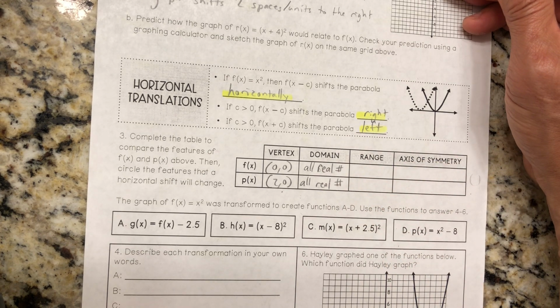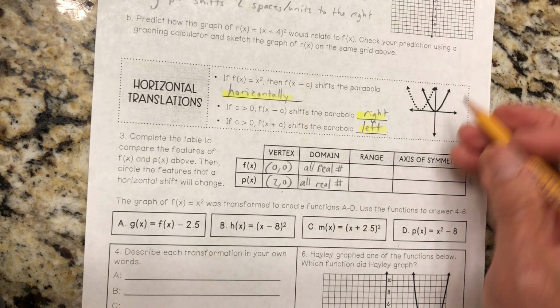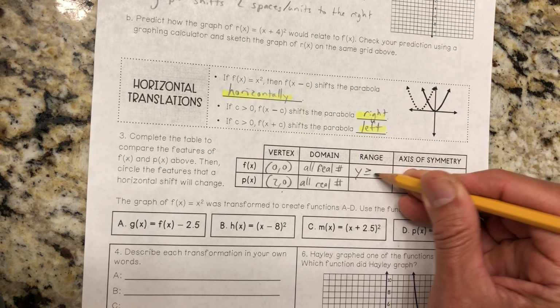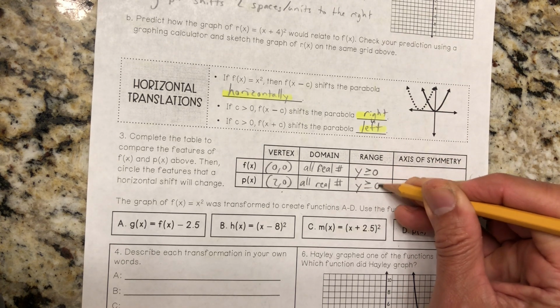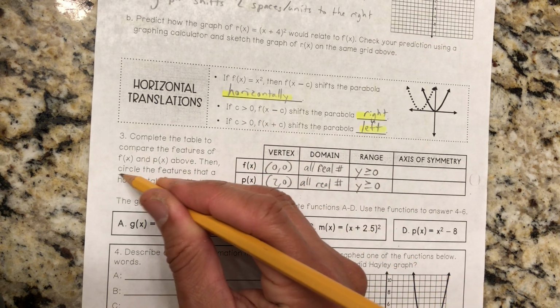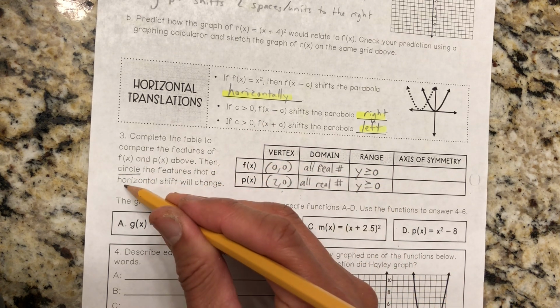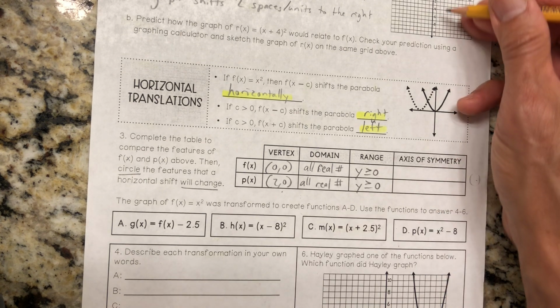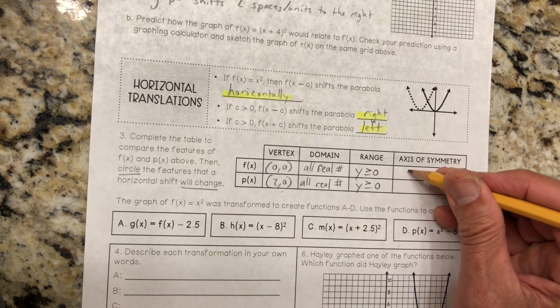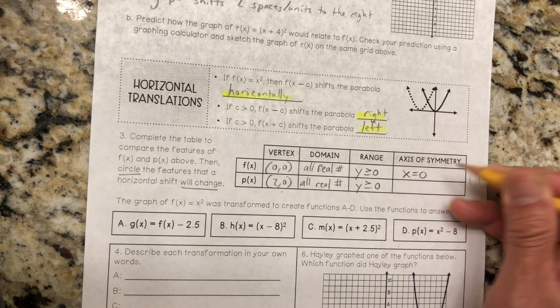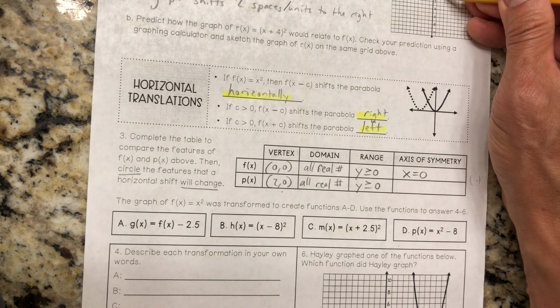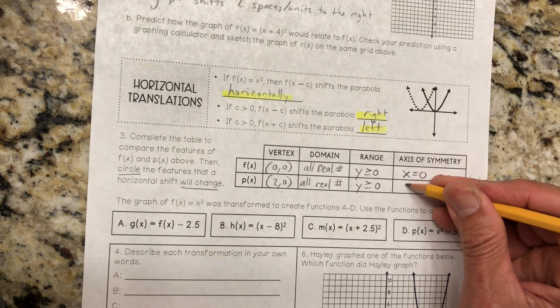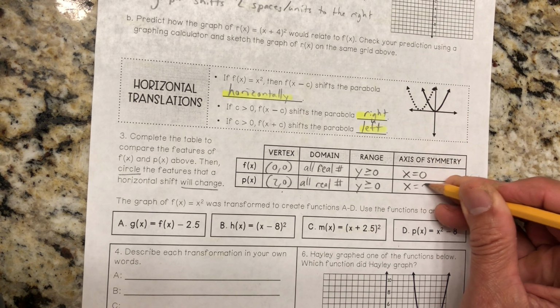And the range is the same, and the axis of symmetry is different. So the axis of symmetry for f of x was x equals 0, and the axis of symmetry for p of x is x equals 2.